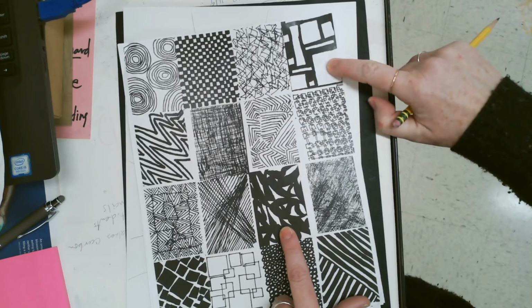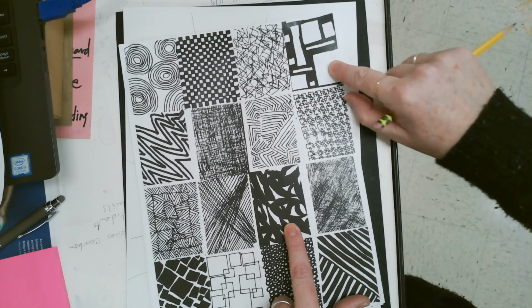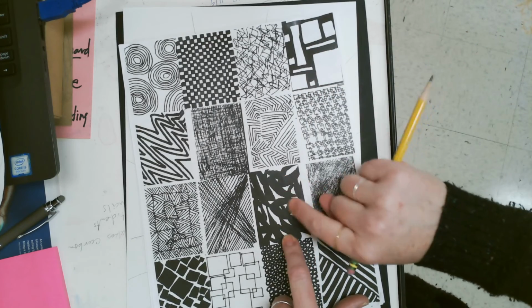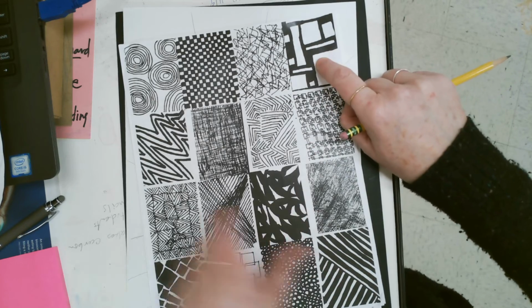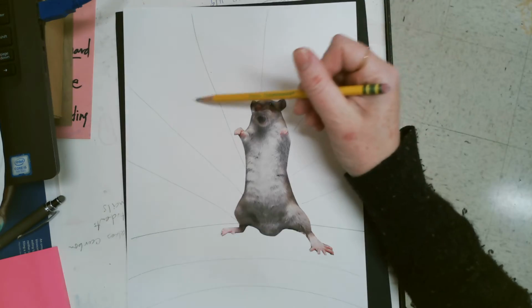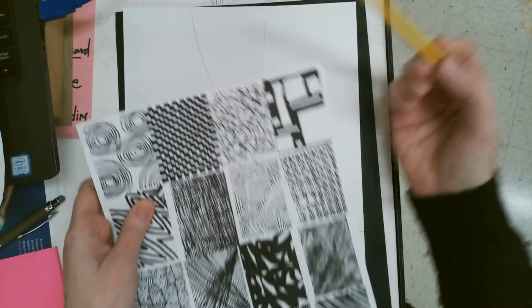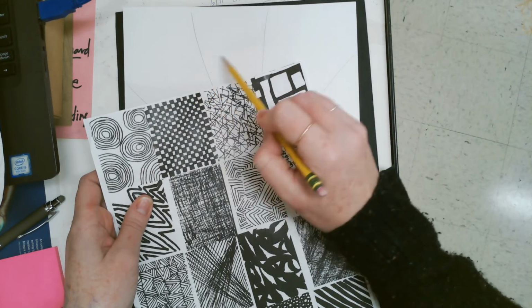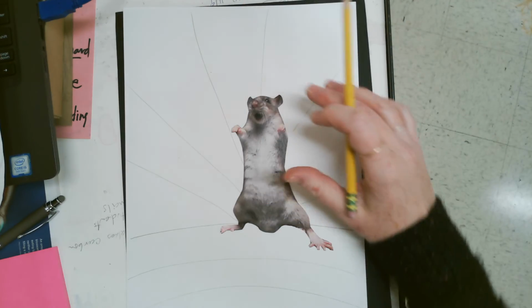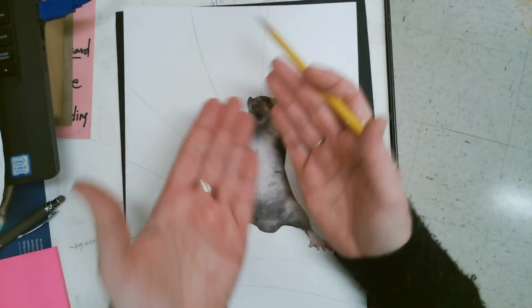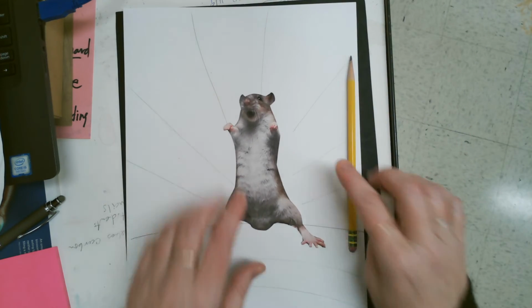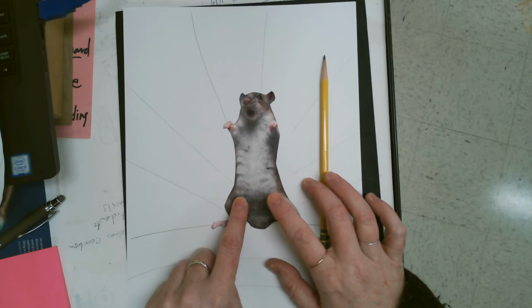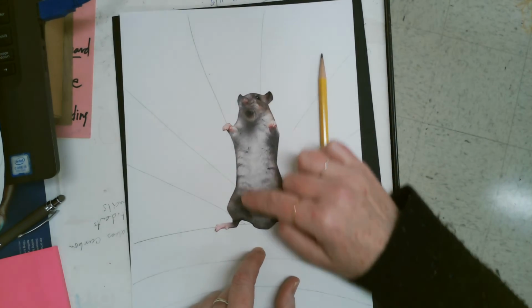Here's another good example. These two are really close. They both have a lot of solid black areas, so you don't want to put them right next to each other. You want to do something completely different. So you do something with line and then a solid black right next to it. You want your shapes to contrast each other. Otherwise, it's just going to look like a big pile of mess, and the different shapes aren't going to stand out, okay?